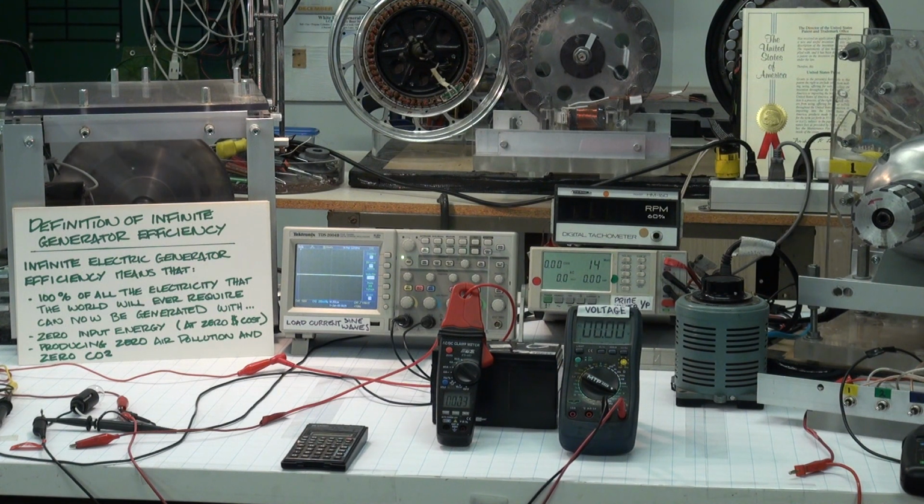That's not what it means. Infinite electric generator efficiency means that 0 mechanical input power is required in the generation of electricity.